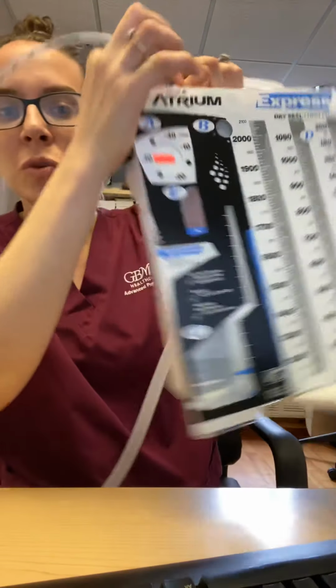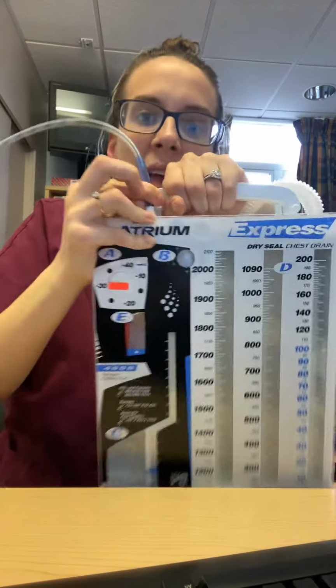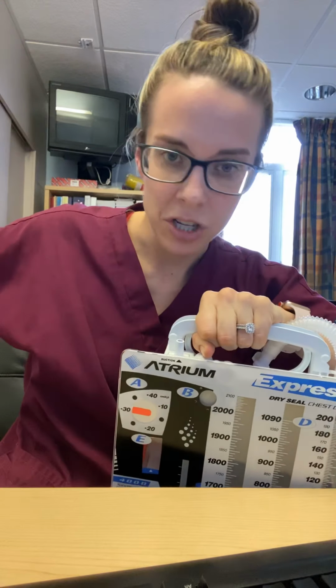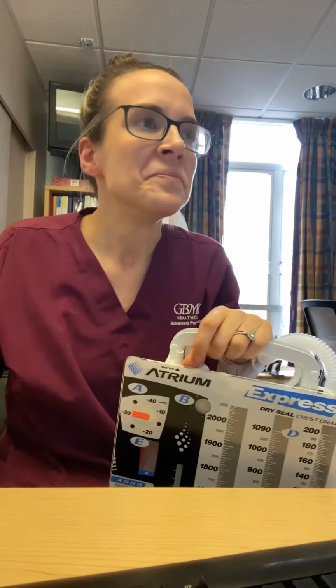I will put my shoes on this stand and use that as leverage to pull off the suction tubing. Other than that, I don't really use it.